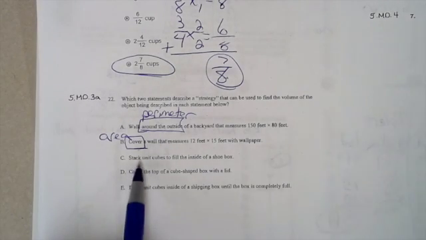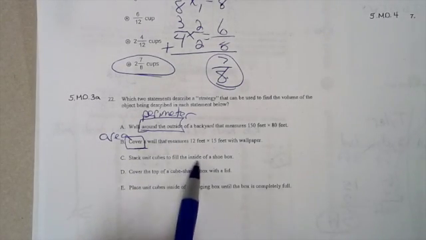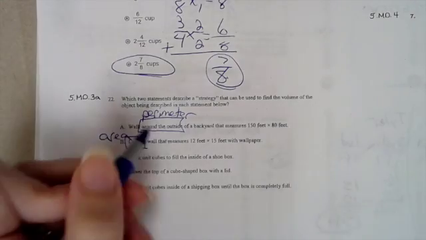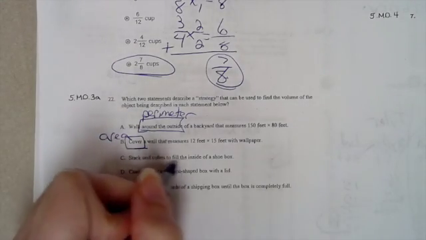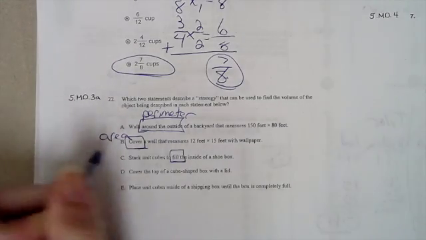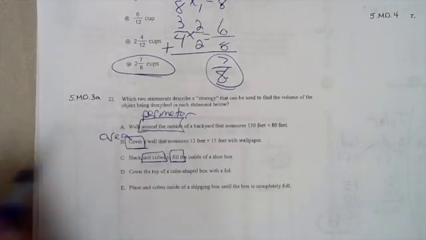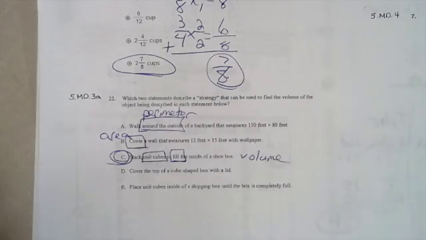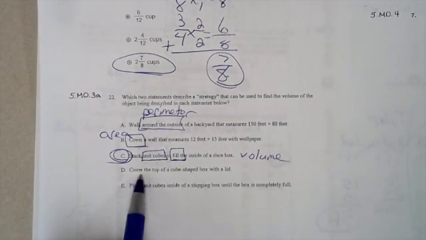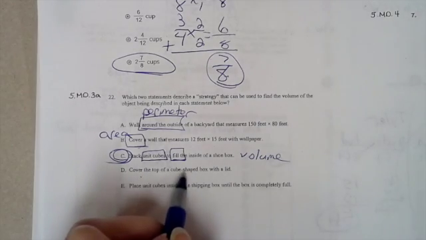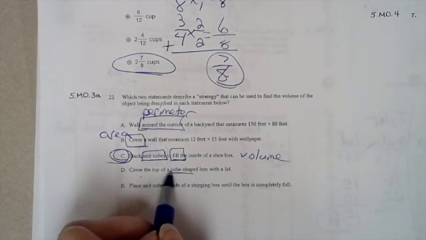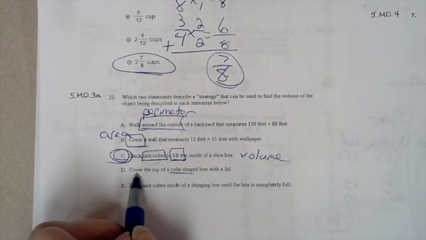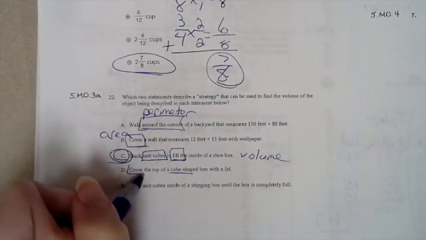Stack unit cubes to fill the inside of a shoebox. This has several keywords. First of all, we're filling something, and we have unit cubes. Both of those are keywords for volume. Cover the top of a cube-shaped box with a lid. So yes, we have a cube-shaped box. However, all we're doing is covering the top. Since we are covering it, that is area.